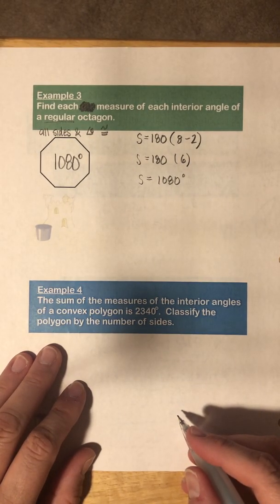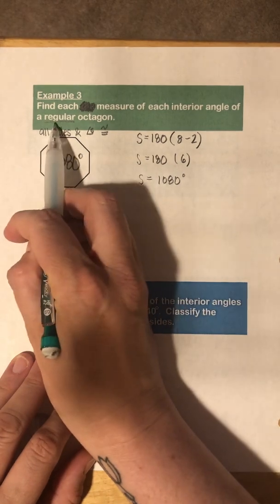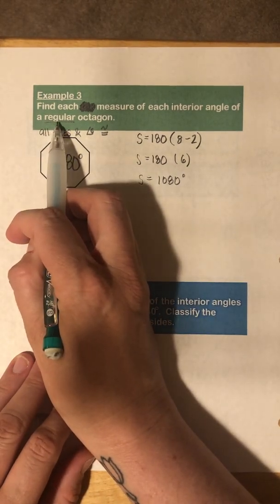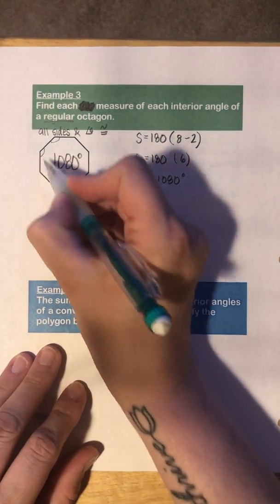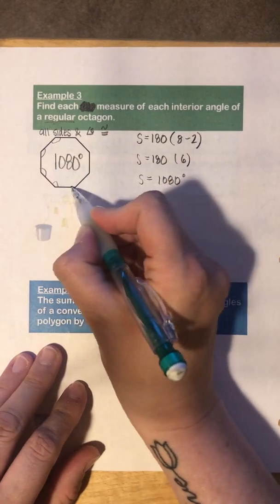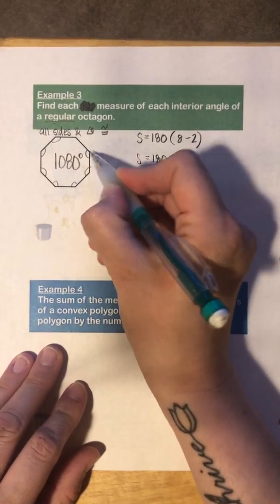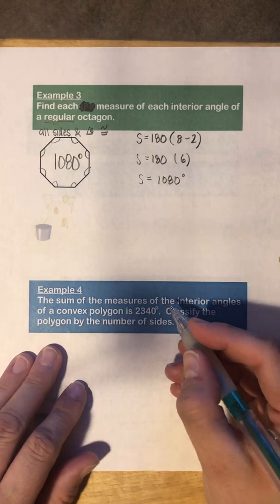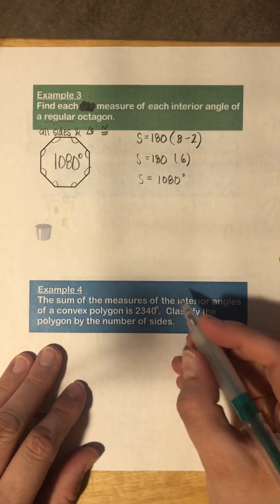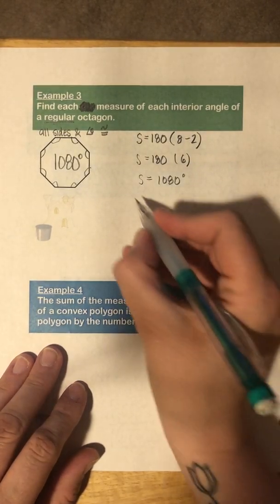Now, what do we know about all of the angles? Well, that's what this keyword right here tells us. It tells us that all of those angles are congruent. I'm just drawing an arc there so we can see that they're all congruent. And how many of them do we have? Well, we have 8, because if you have 8 sides, you have 8 angles.